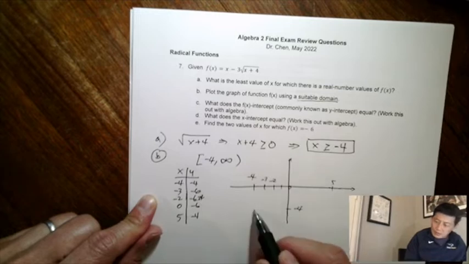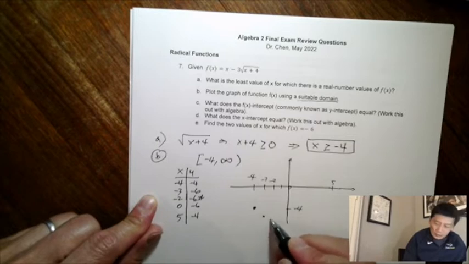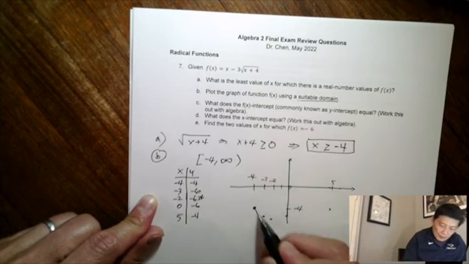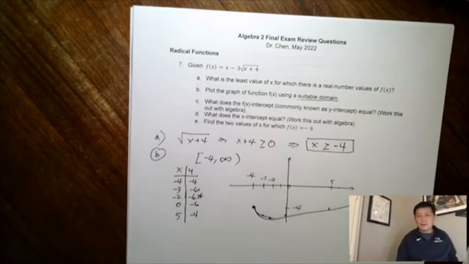So you're going to have negative 4, and then go down to negative 6, and then even higher, 6 point something, back to 6, and then negative 4 right here. So I think your graph is going to look something like this. Okay.